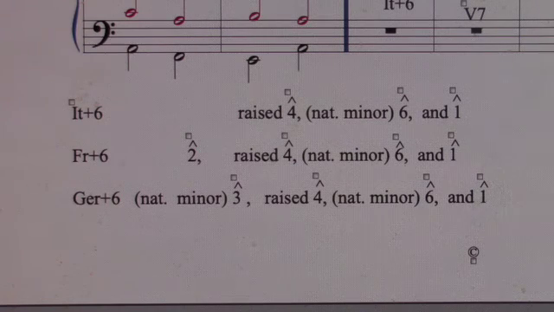You might see this written as flat 3, but it's the 3 that is from the natural minor mode. So again, if you're in minor and you want a German augmented sixth, you're not going to change scale degree 3, you're not going to lower it. So, lowered scale degree 3, raised scale degree 4, lowered scale degree 6, and scale degree 1.